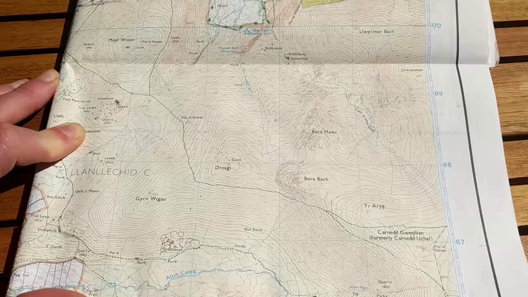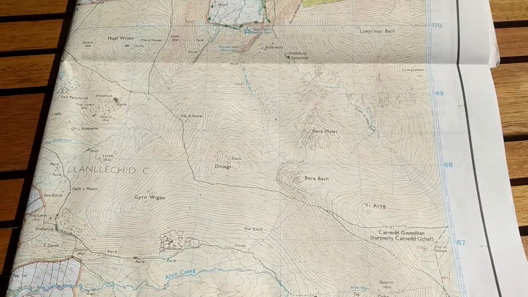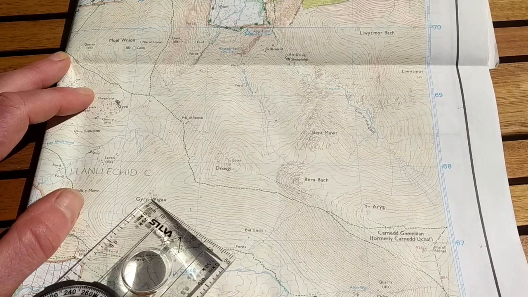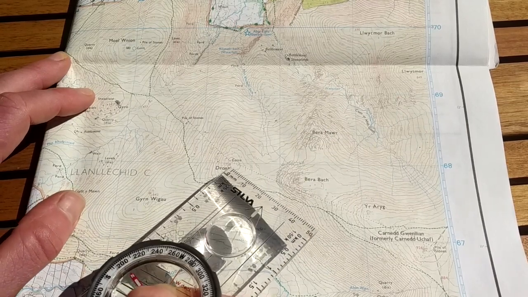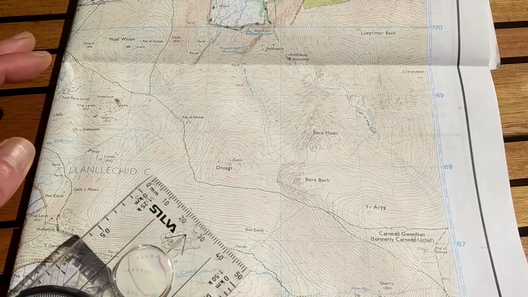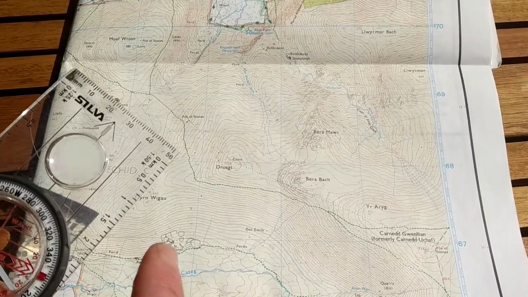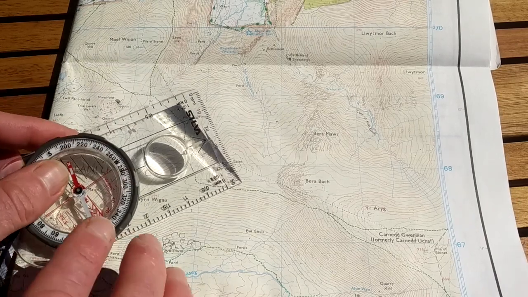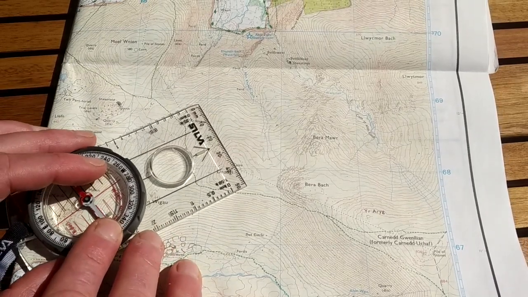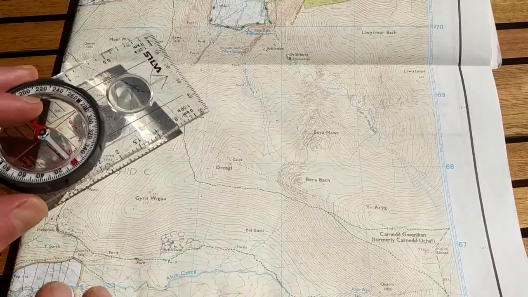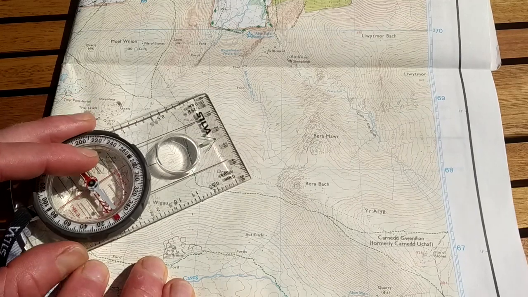So I'm going to look at taking a bearing now. I want to take a bearing from the summit of Gernwigau to the summit cairn here on Drosgol. Personally, I like using this line to help me line up, because I find that gets a little bit distorted, but I could just as easily use the edge of the compass.